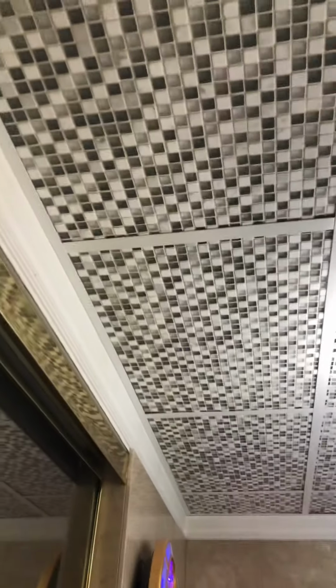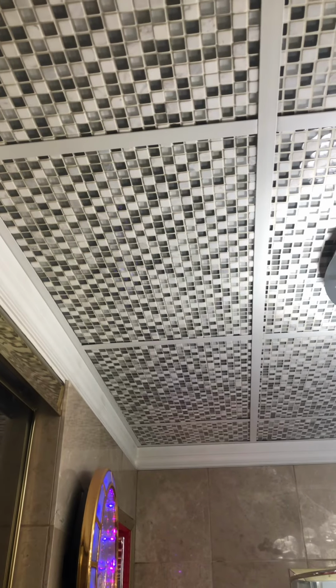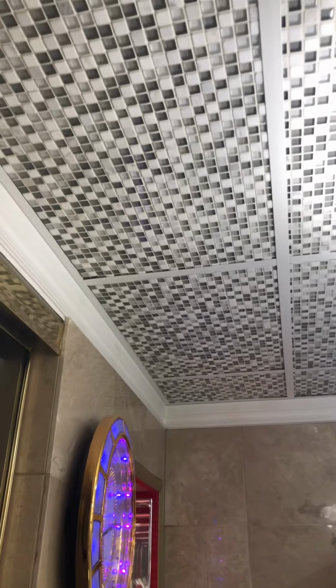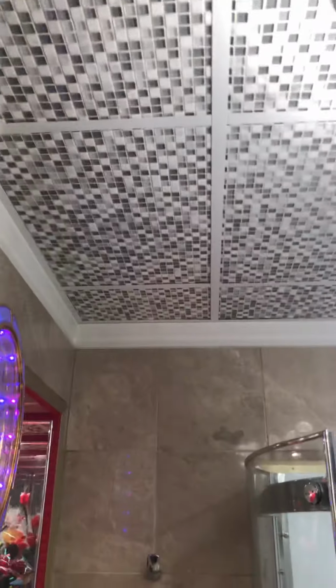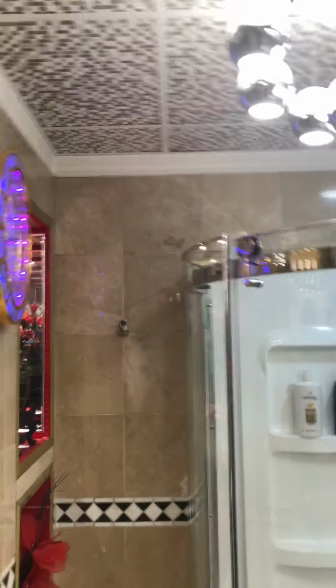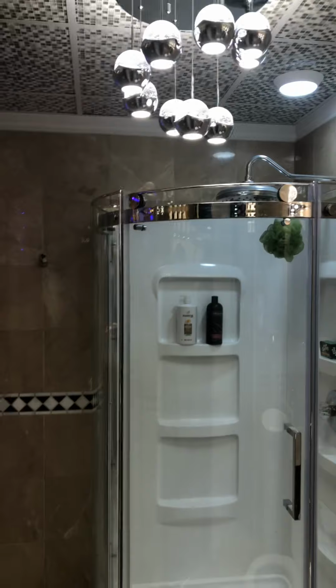And this is my suspended ceiling tiles. This is my completed design and renovated bathroom on the main floor.